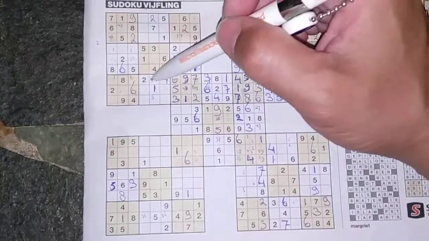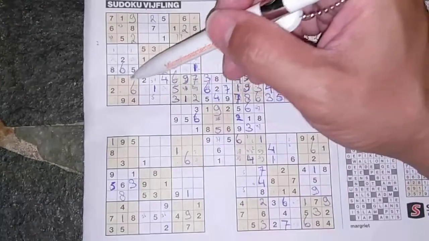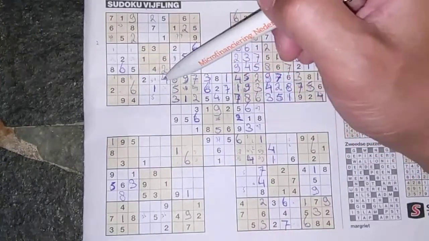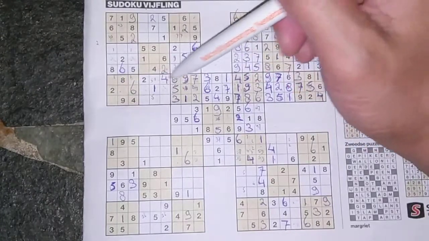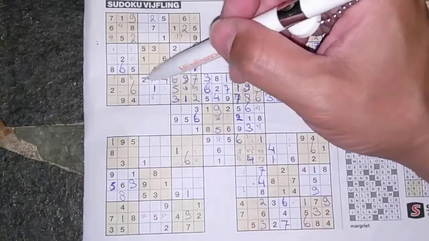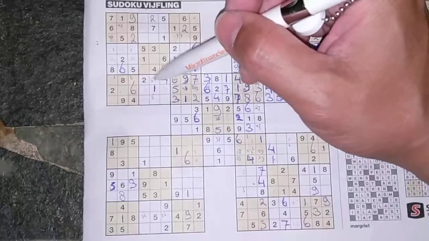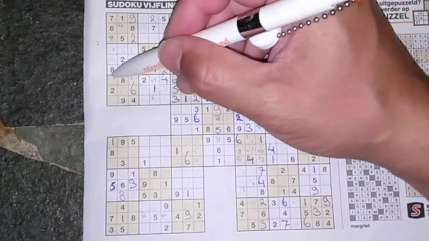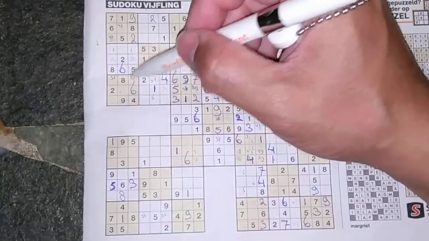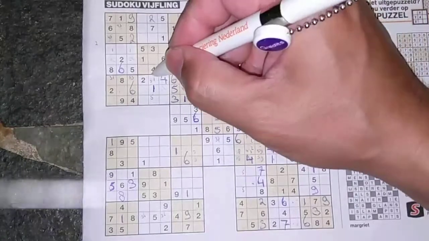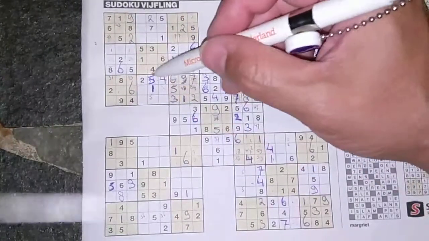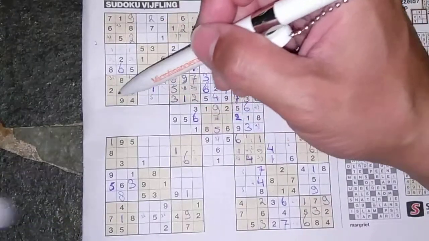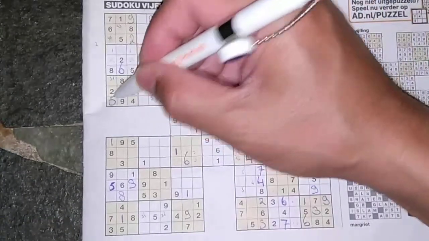5, 3. Yes, we have 3 missing numbers in this row. The 1 is missing, the 3 is missing, and the 5 is missing. We see here 3, so no 3 there. We see a 1, so no 1 there. So we have a 3 and a 1 in these two boxes. 1 box left for the 5 should be there. 5 in this row, 5 in the row below. So in the last row, the only place for the 5 should be there.